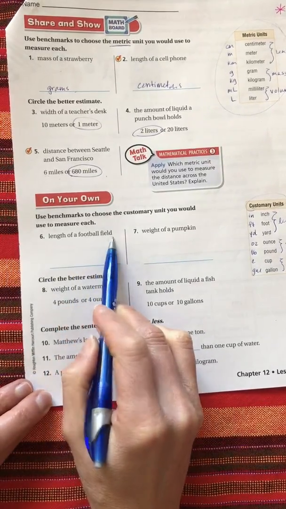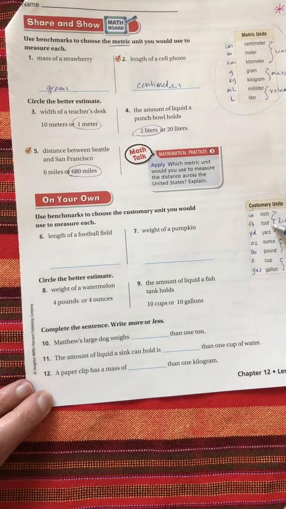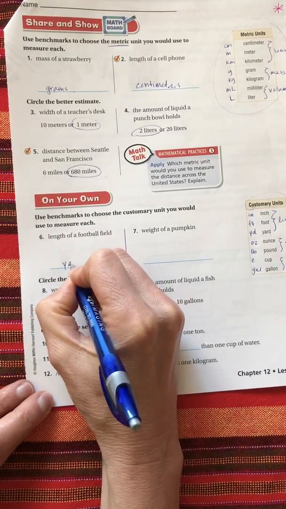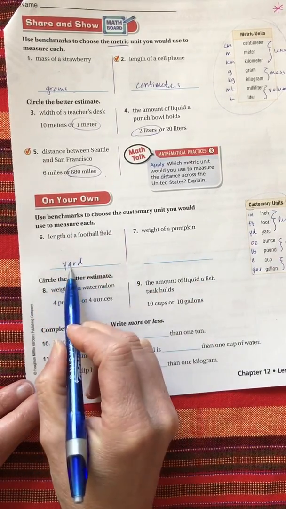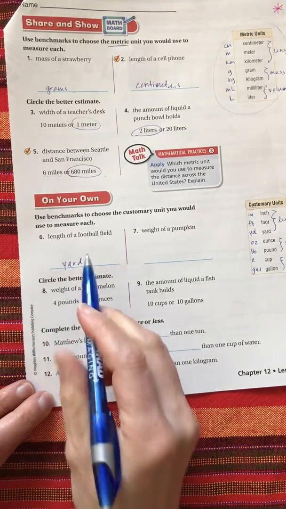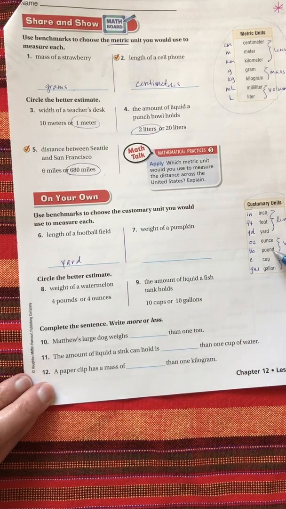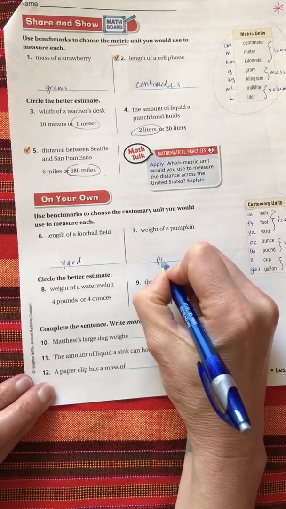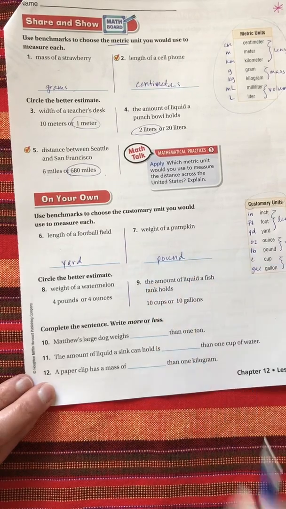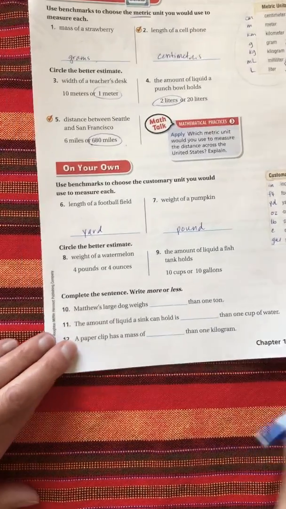The length of a football field, that is going to be, what do you think, guys? Inch, foot, yard. Of course, that's going to be in yards. And if you watch football, they'll say they had a fumble at this yard line, so that's pretty standard language there. The weight of a pumpkin, so we're looking at weight, is going to be in ounces or pounds, and that's definitely pounds. I'm sure you've heard that too. You go to the grocery store to pick out your pumpkin, and the bigger your pumpkin, the more expensive it is because it weighs more pounds.